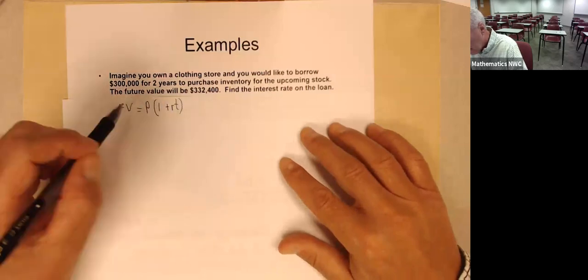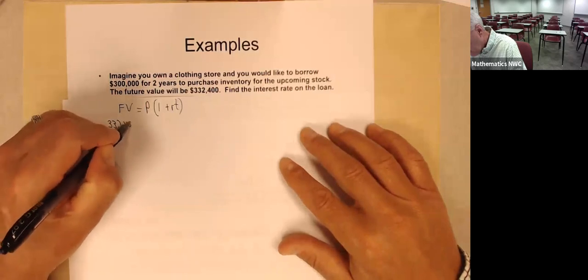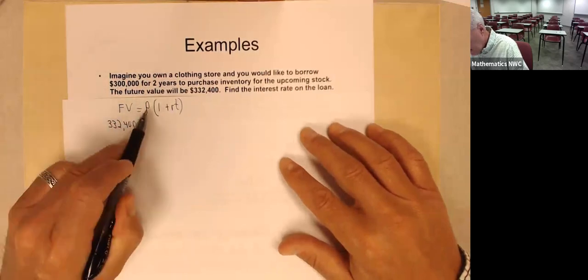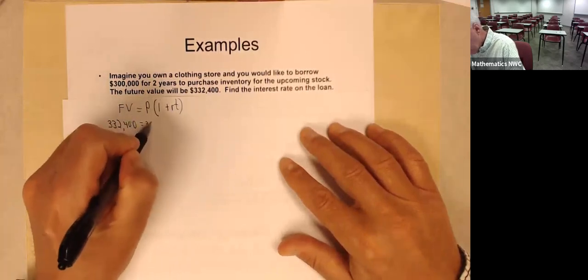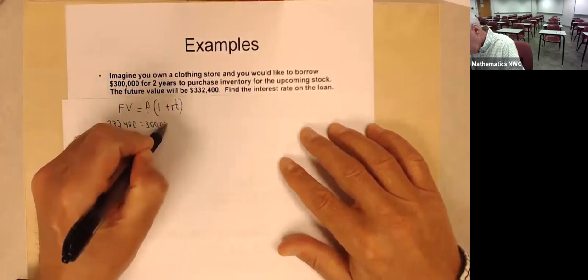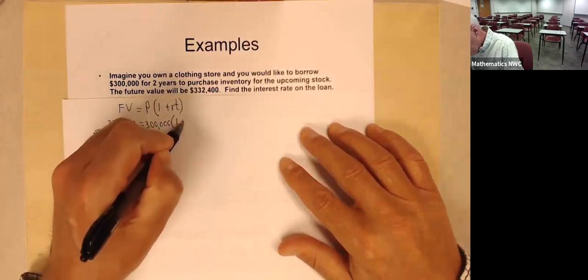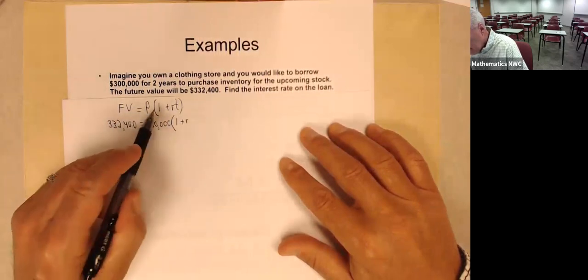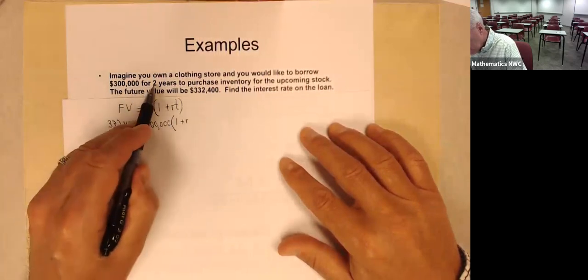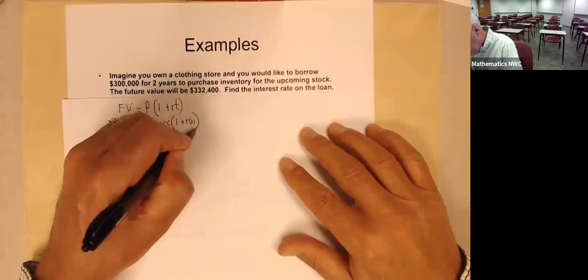The future value is 332,400. The original principal, the original amount, was 300,000. 1 plus our interest rate, R, times the time in years. This one is not in days, it's already given in years, so I can plug that right in.